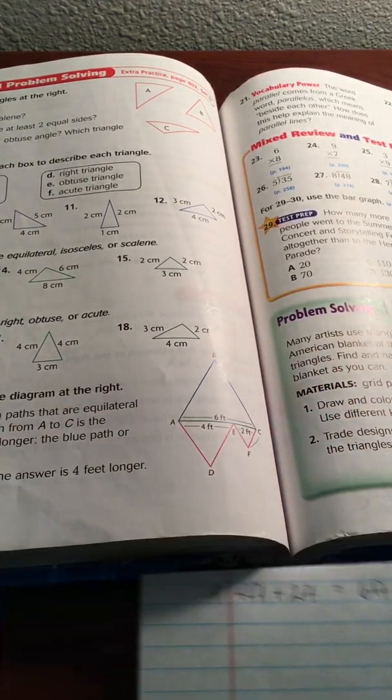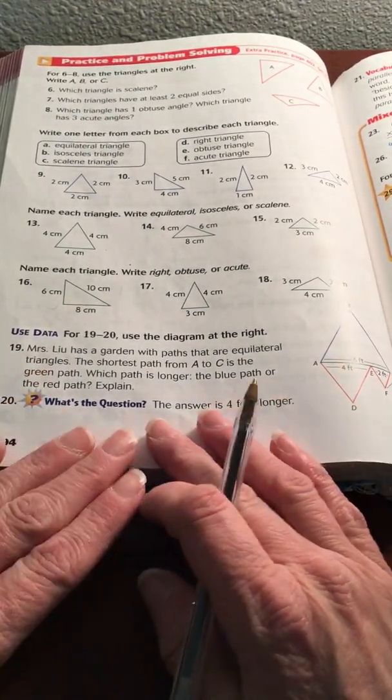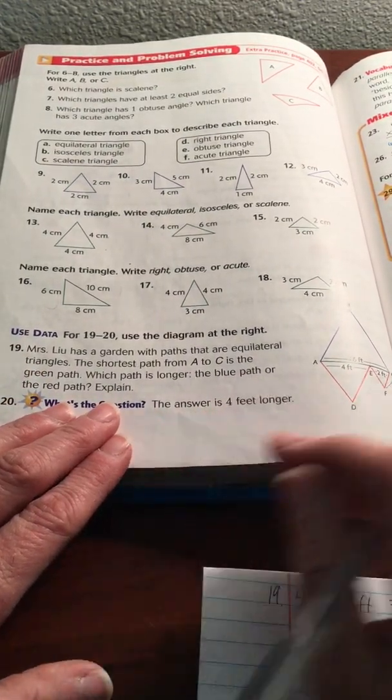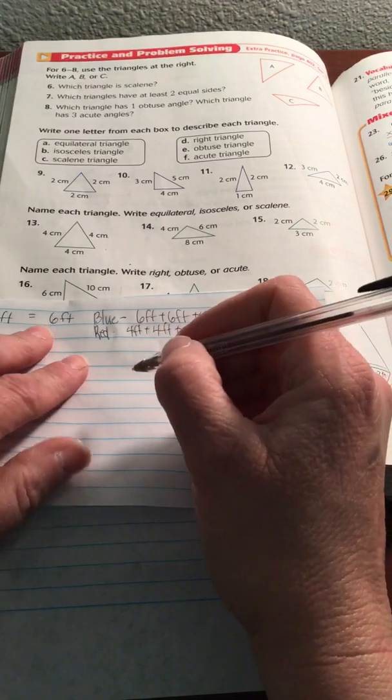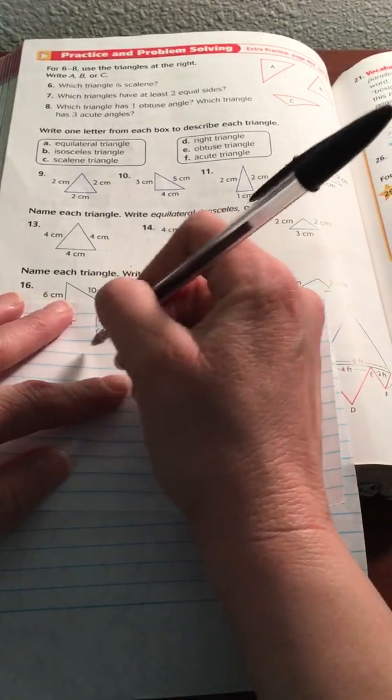Now let's go back and look at our question here. Which path is longer, the blue path or the red path? Explain. What did we just find out? Okay. They're both the same. Okay. Let's see. What are we going to write about this?